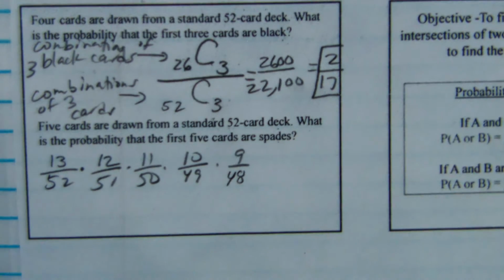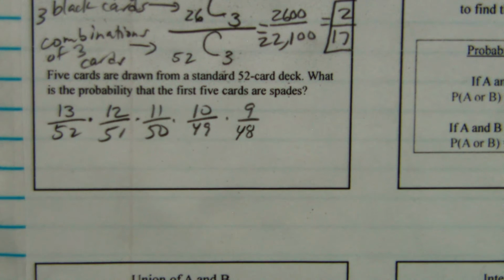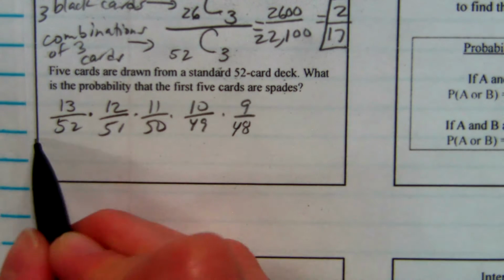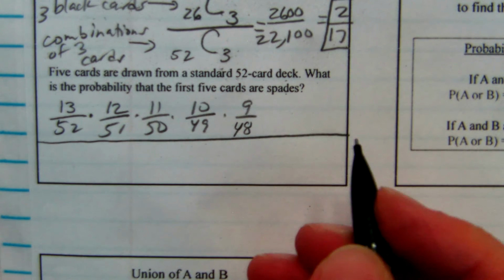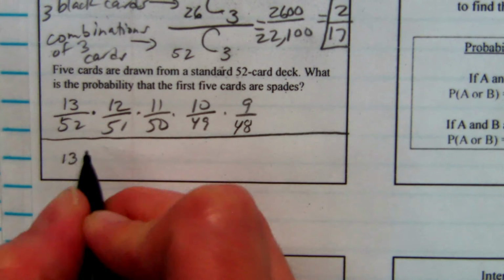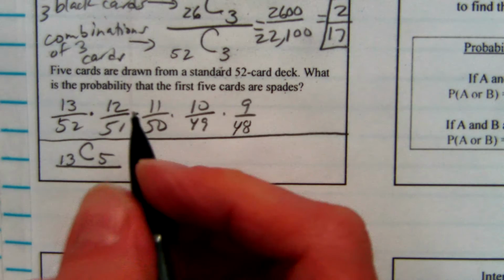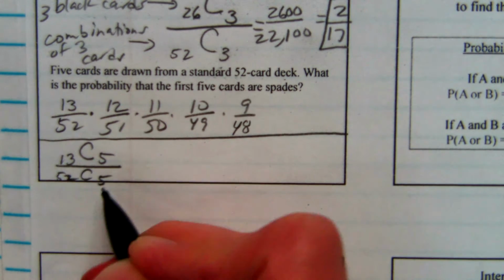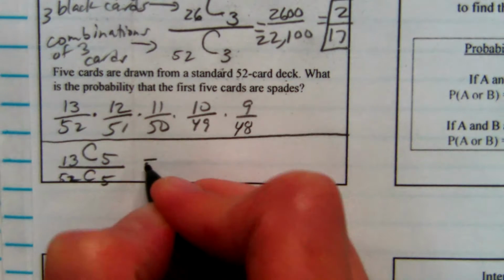That's one way to do it. If it's shorter, it's probably faster. And the way that it was in this PowerPoint that I have, they had you taking, okay, so there's 13 spades and you're getting 5, and then there's 52 cards that you're drawing 5. And they just used that little probability button. And we should get the same answer either way.